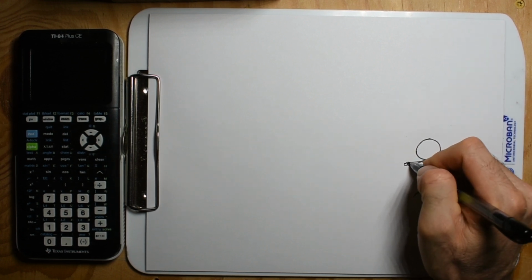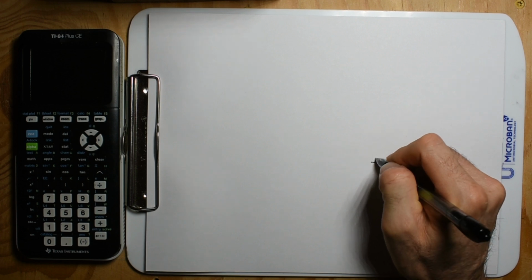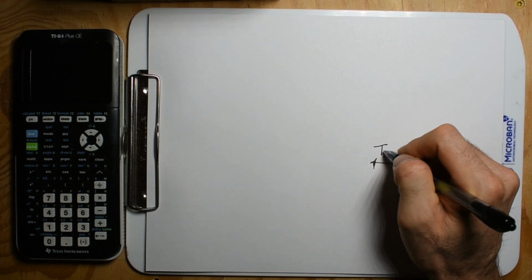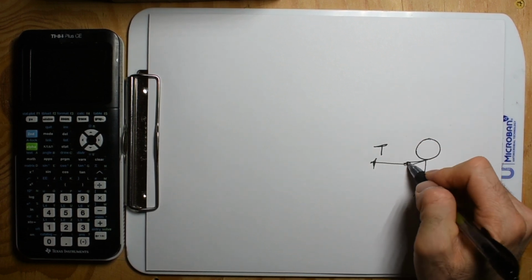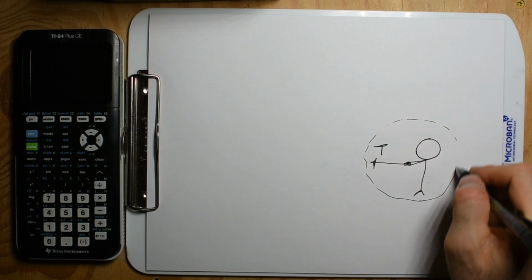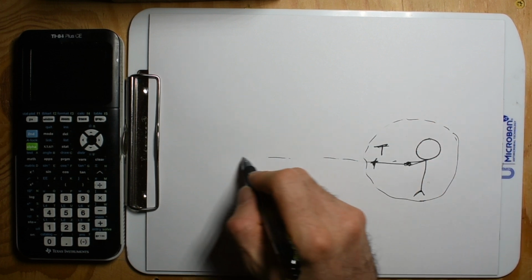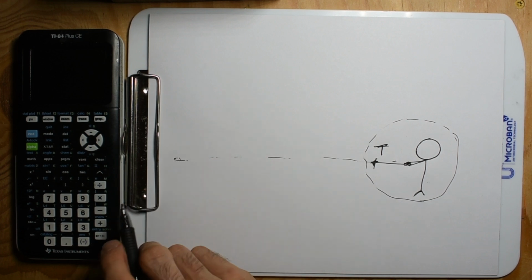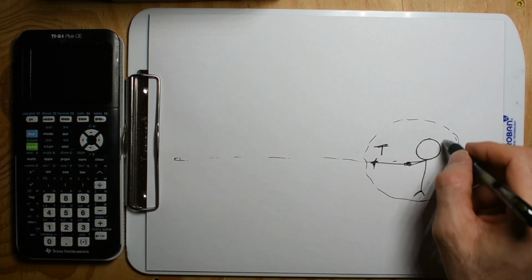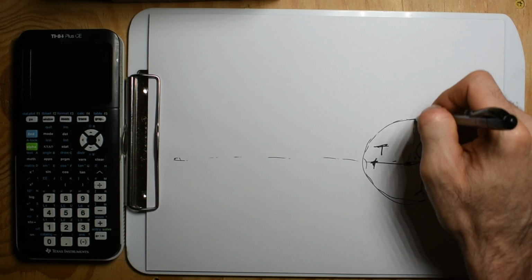And what are you grabbing onto? You're grabbing onto a rope. And ropes have tensile forces. So if you did a free body diagram of just you, you would have a tensile force holding you into the circle. And this is what's required to make that ride.